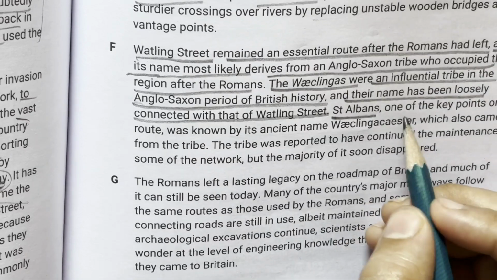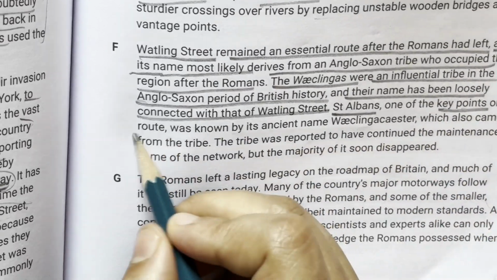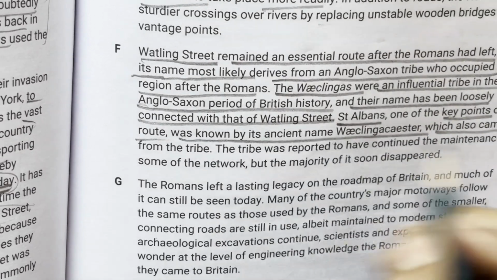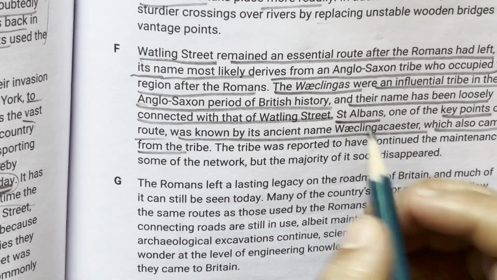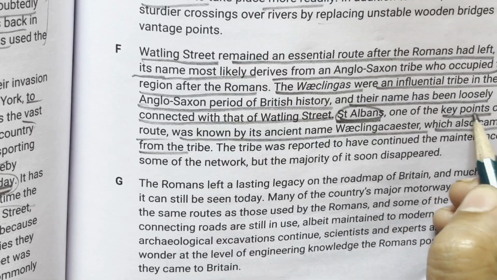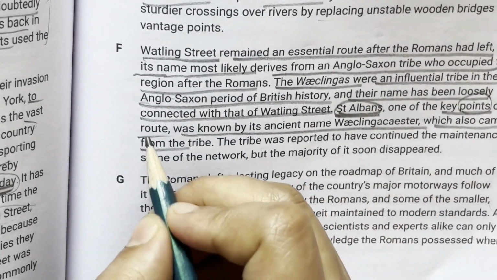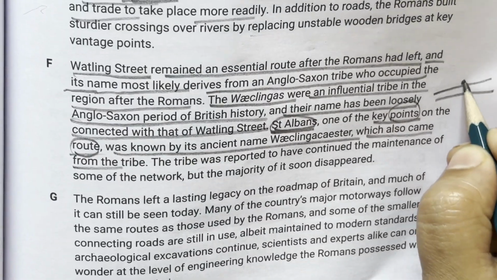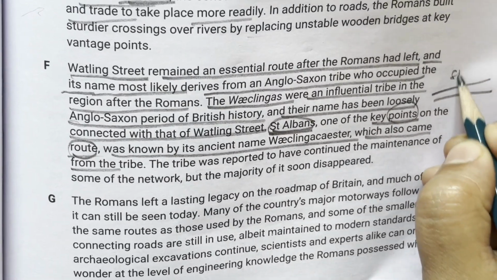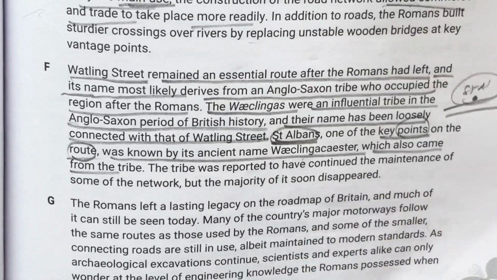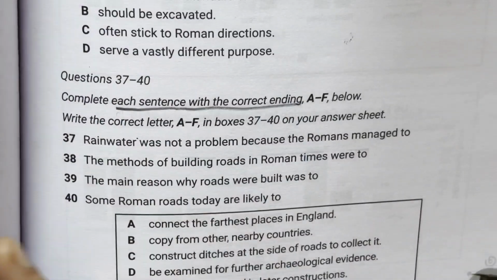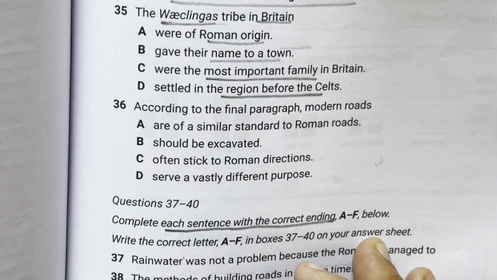St. Albans, one of the key points on the route, was known by its ancient name, which also came from the tribe. So St. Albans was a key point on the route. So this is a route and there is a point on the route. This is St. Albans, and it got its name from the tribe. So this can be considered as the name of a town. Other than that, there is no match.